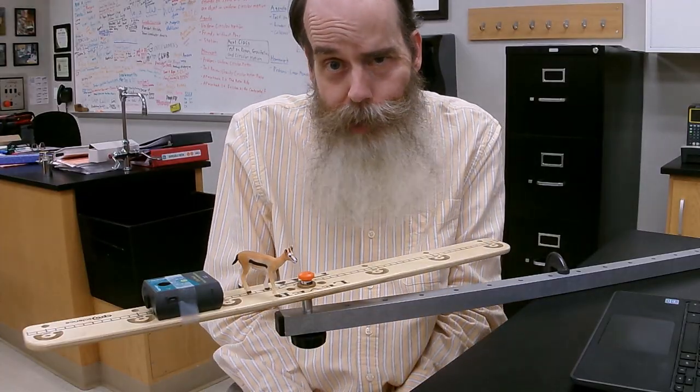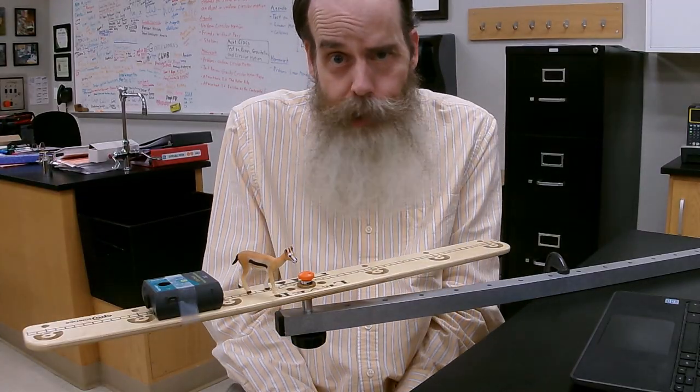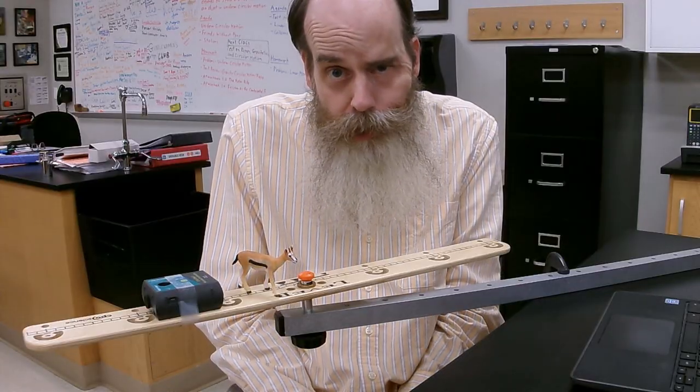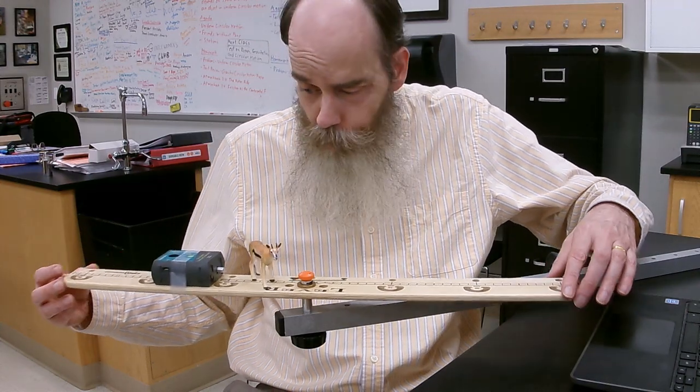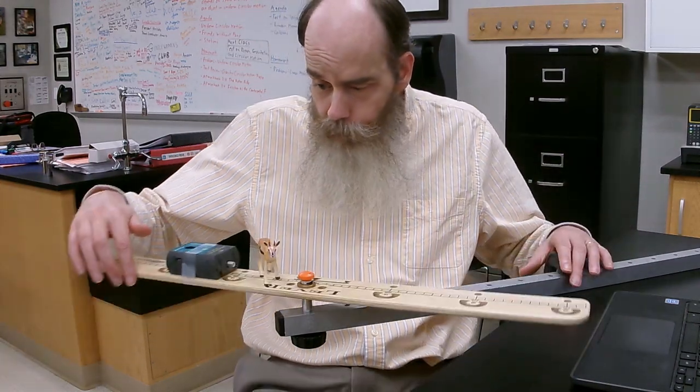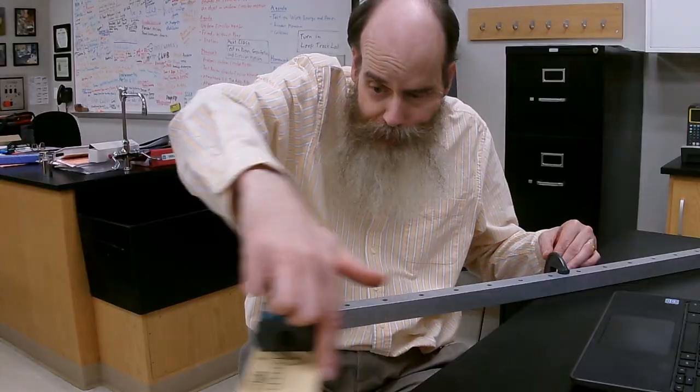The next day she came back and she had a great idea to find that relationship. This is what she came up with. Here is a rotating platform. And as you can see, we can rotate it at various speeds like this.